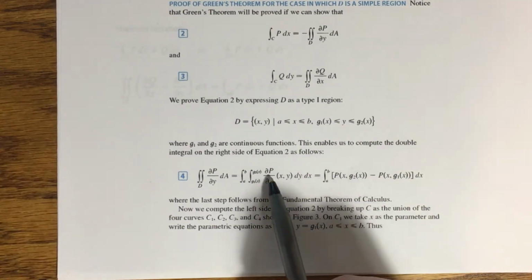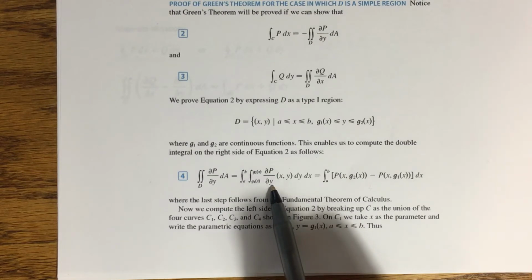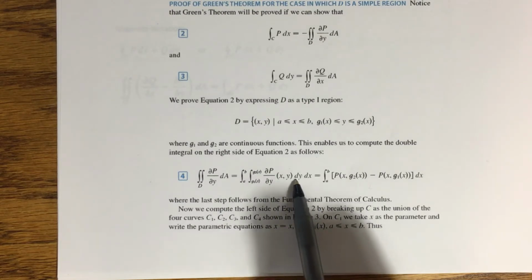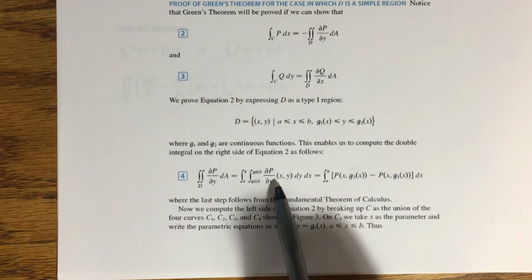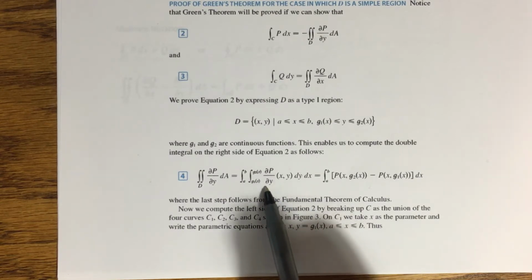Now, this is a multivariable function, a function of x and y, but it's specifically one that was obtained from P by taking a partial derivative with respect to y. And as our very first step, we're taking a partial integral with respect to y, so the fundamental theorem of calculus applies here because these two things match. An antiderivative of this function with respect to y would just be P.